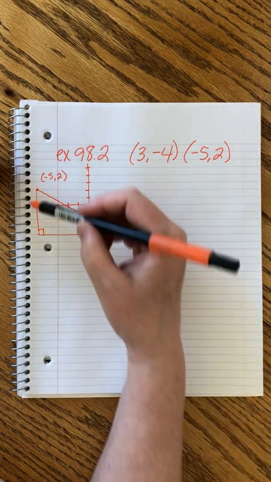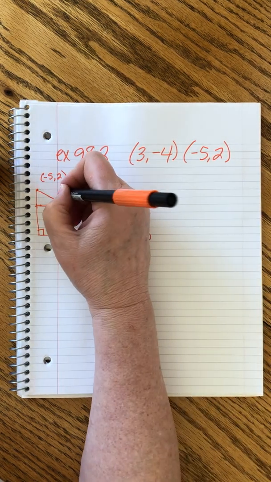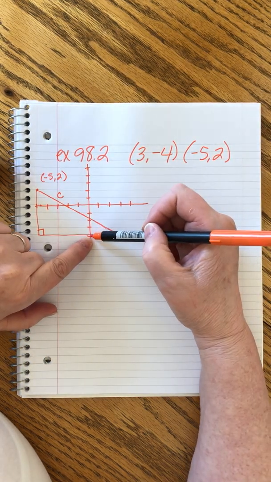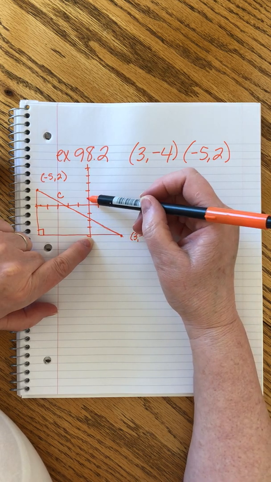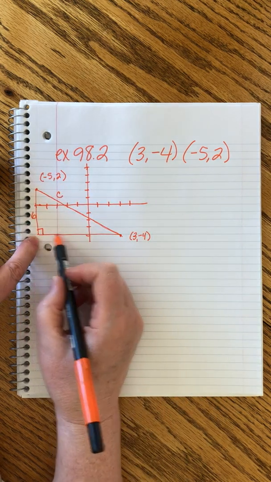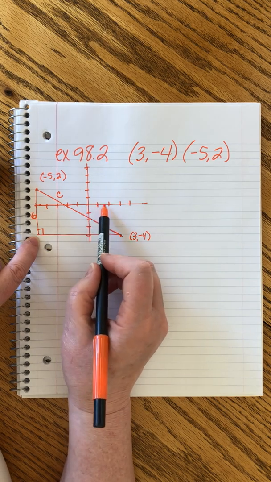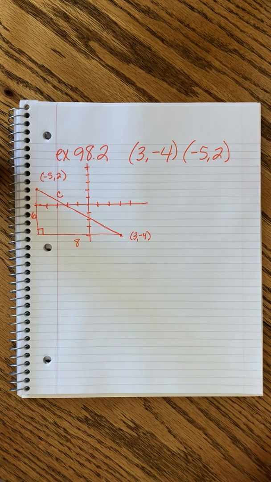I get myself oriented. These are the legs. This is the hypotenuse. Okay, good. I'm going to put a C right there because I know that's what we're trying to find. Okay, now we can count and find our legs. We're going from here to here. 1, 2, 3, 4, 5, 6. So this side is 6. And then we're going across. 1, 2, 3, 4, 5, 6, 7, 8. This side is 8. Beautiful.